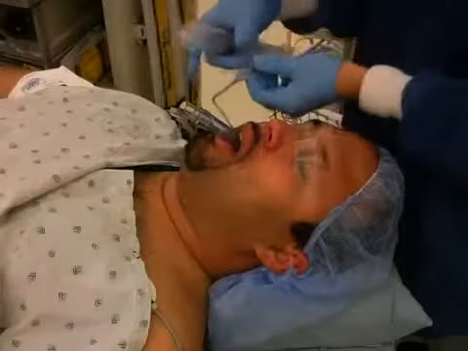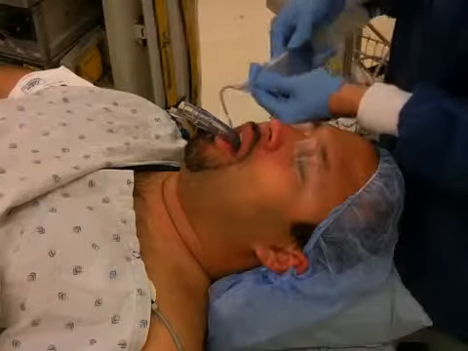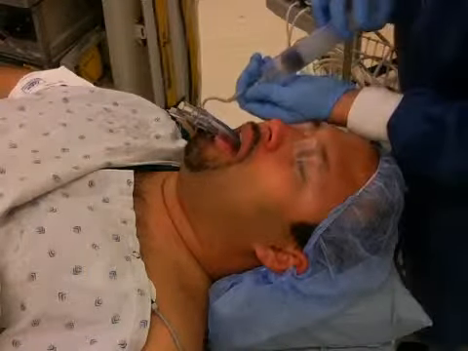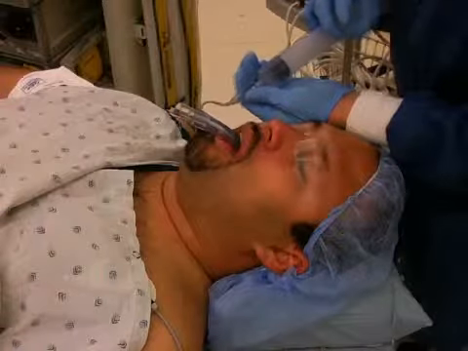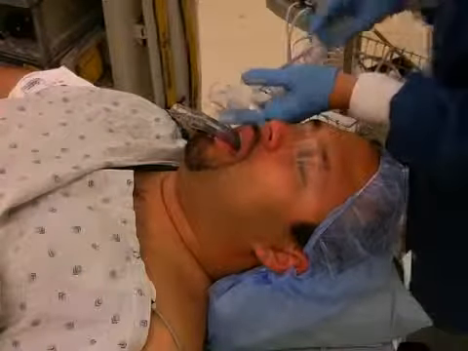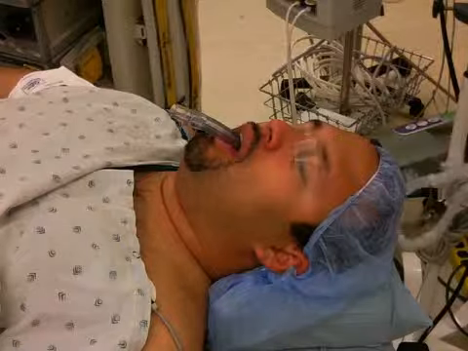Inflate the cuff with approximately 30 milliliters of air. During inflation, the shaft of the airway often moves out of the mouth 1 to 2 centimeters as it finds its proper location. The cuff should not be visible when the tube is in the proper position.